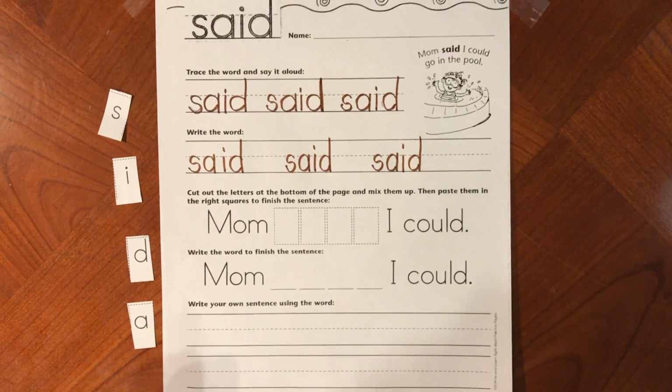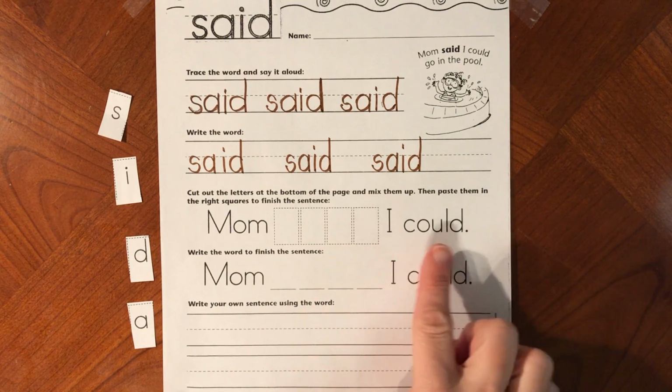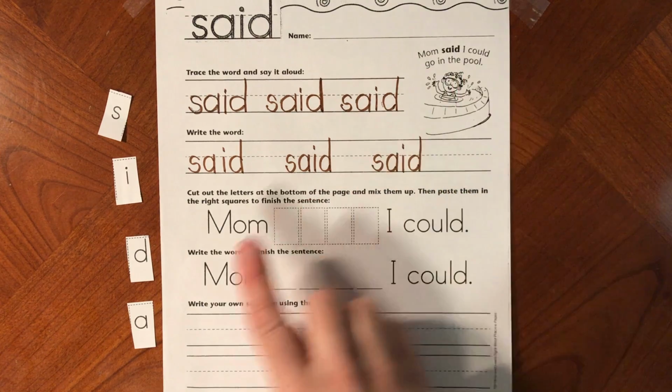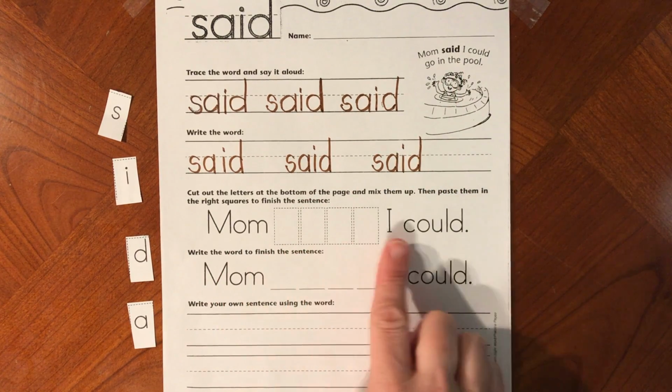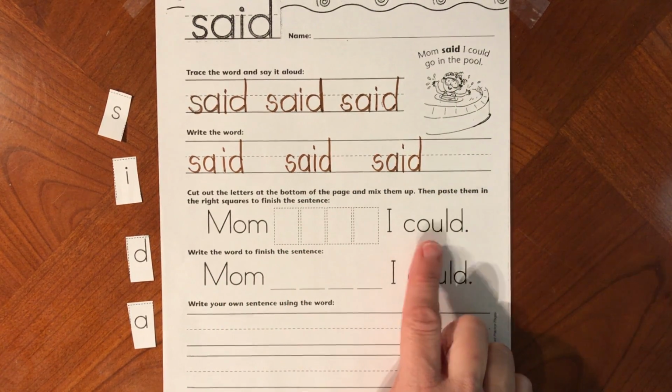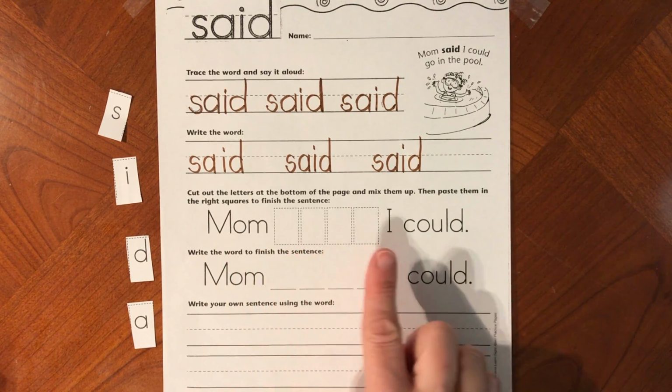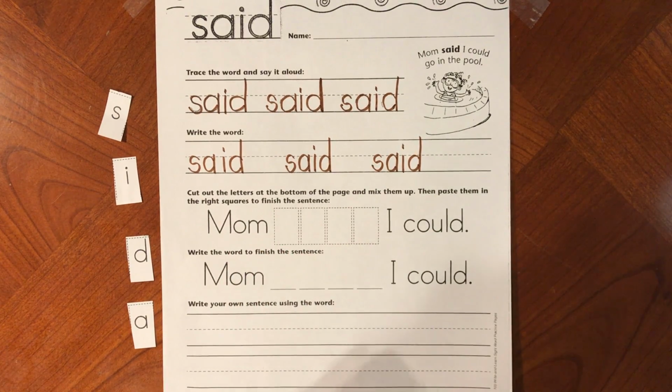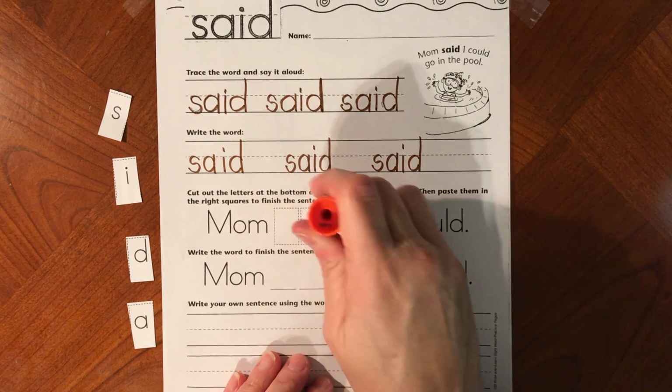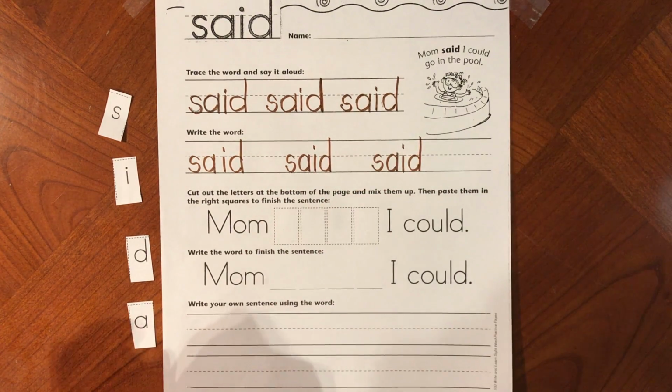All right, friends, this is the same sentence, well, partly, as up here. It's the top part. Mom, I could. That word could is a sight word too. Mom, I could. We need to put that word said. So if you haven't cut out your letters, press pause and cut them out, and then come back when you're ready.